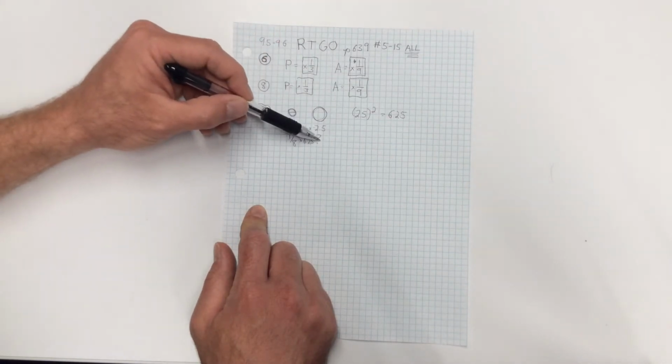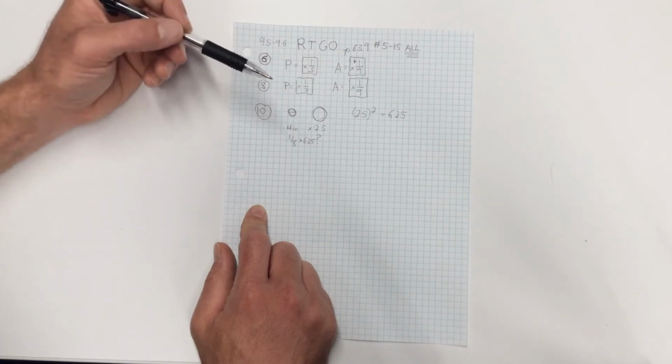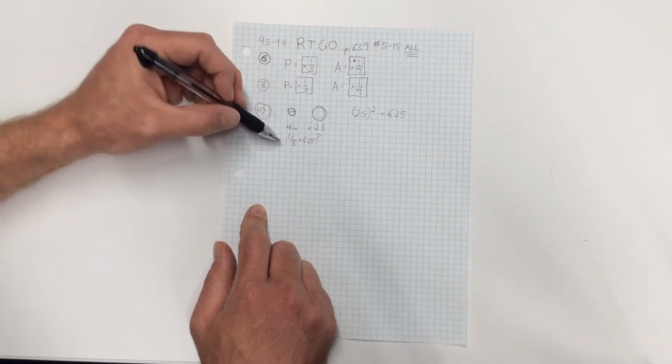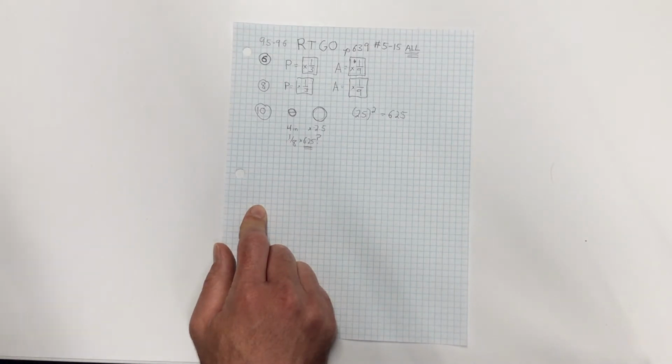However, they want the actual new area. It took 1/8 of a cup here. So how much is it going to take for the larger pancake? Well, let's do what I just wrote here. 1/8 times 6.25. So let's go ahead and put that into the calculator.